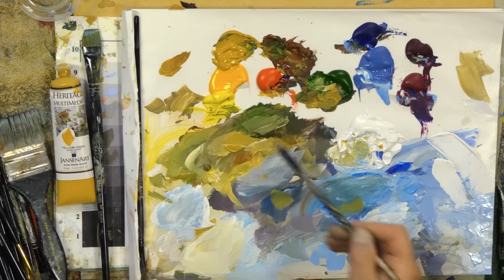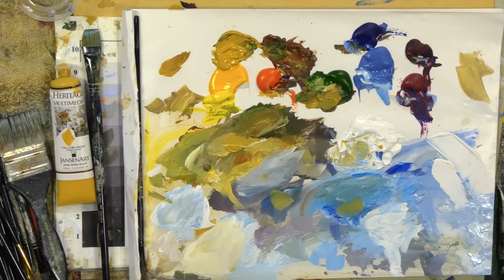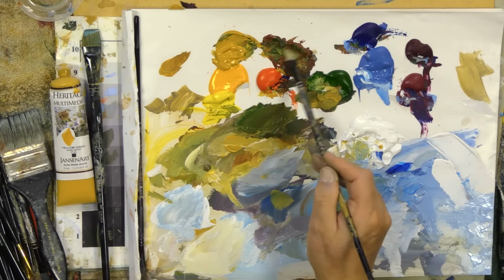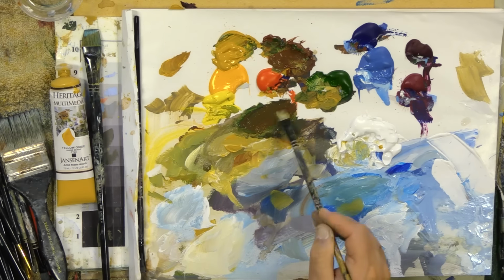So then what I do is I'll come back up here. Usually what I'll do is I'll take some green, burnt sienna, maybe a little bit of blue.